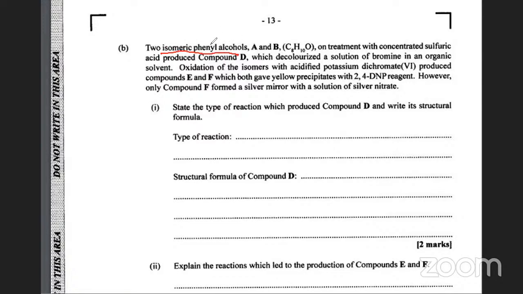Not just isomeric alcohols, phenyl. So once you hear phenyl, you know it as a benzene ring. And the benzene ring has 6 carbons already. So if the alcohol has 8 carbons, that means these other 2 are attached to the ring. So when they say phenyl alcohol, it is not phenol.